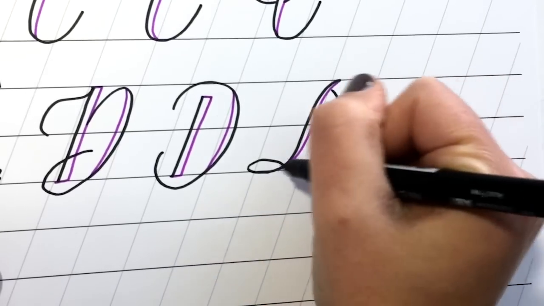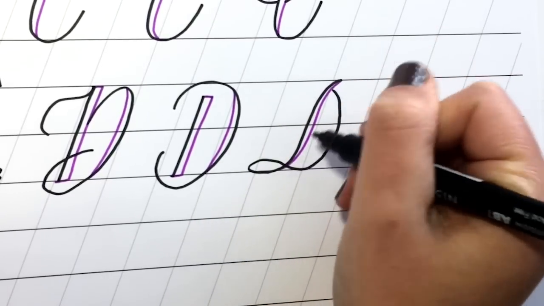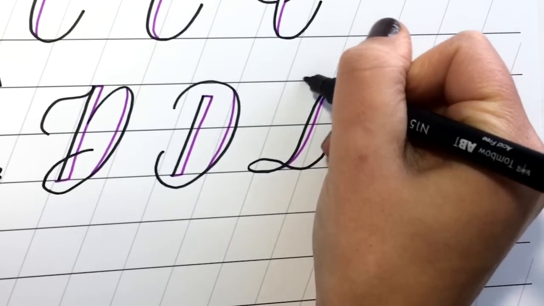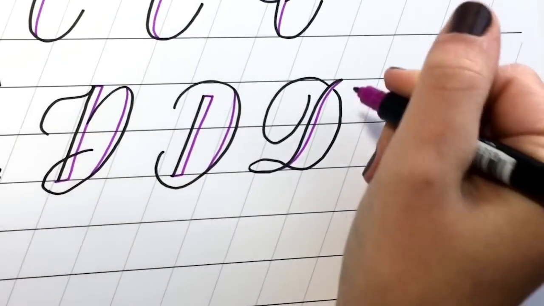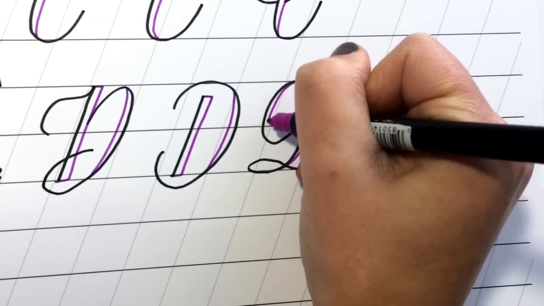Like that. And this motion is pretty hard to make going upward, so if you need to make that loop and then start here and come down, that's okay too. And then we'll finish it by going around and making a big oval shape. So at this point we came down and back up, so we'll add a little bit of shading right here.